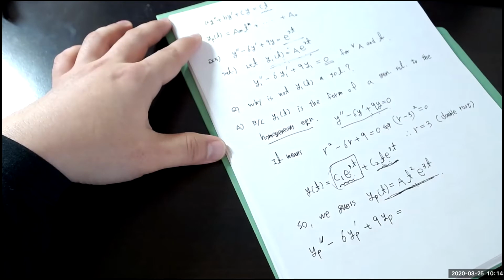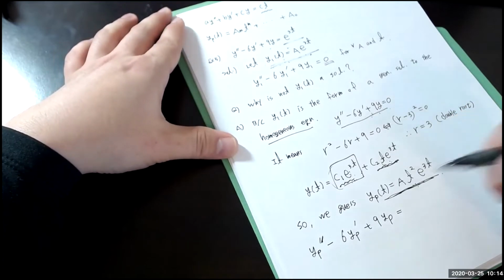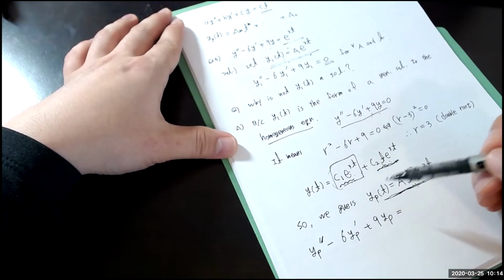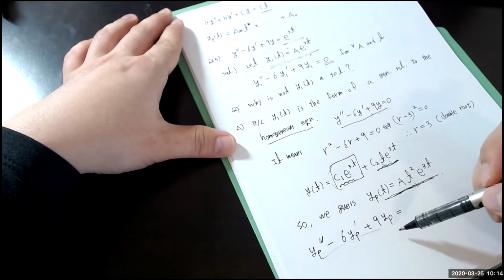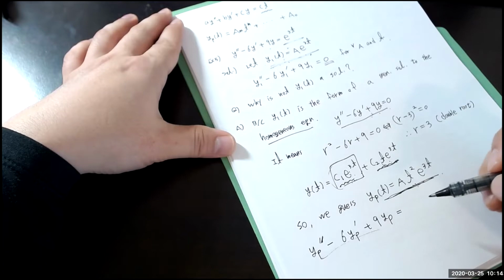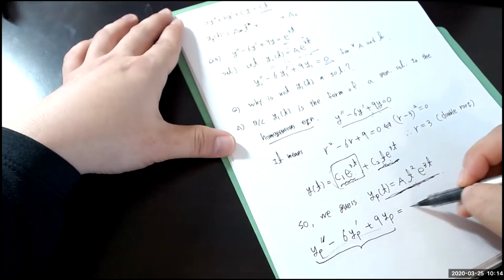Because we don't have much time, I should finish this section today in this video. Take the derivative yp and the second derivative yp, and then plug them into the non-homogeneous differential equation. Then we got this one, which is equal to e to the 3t.